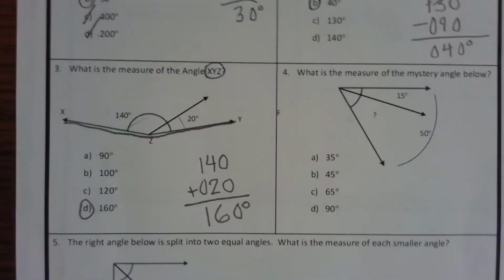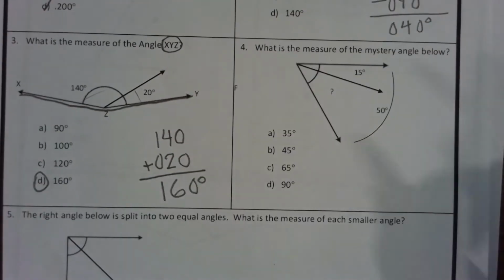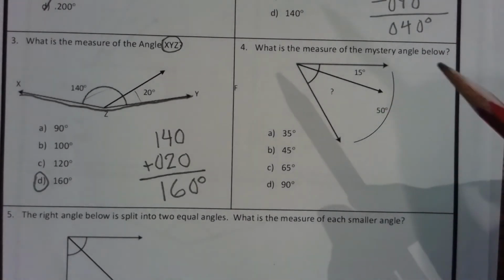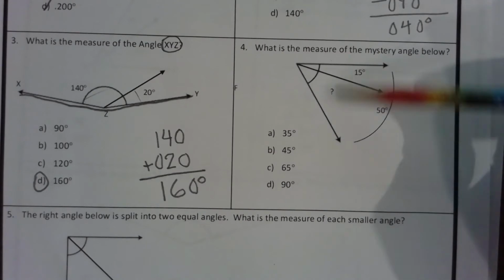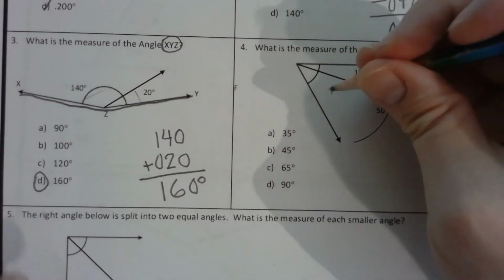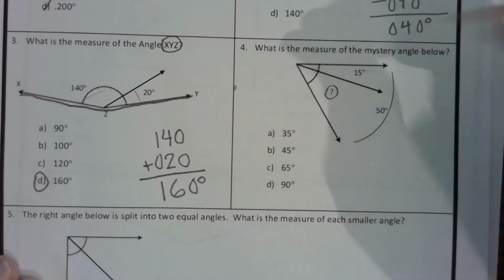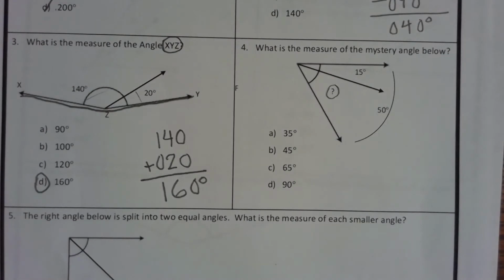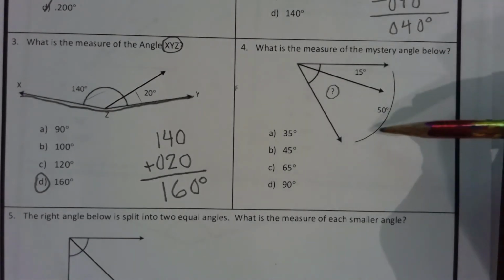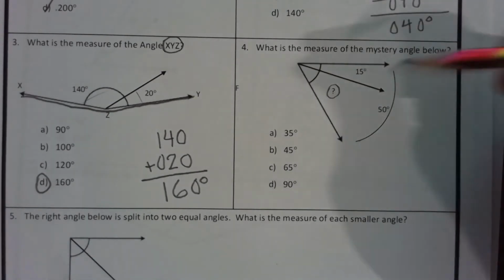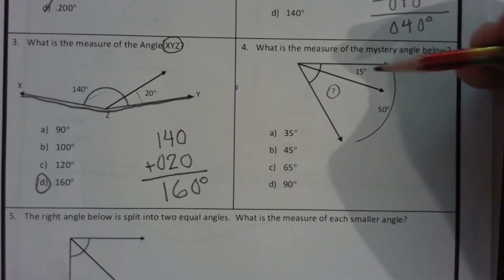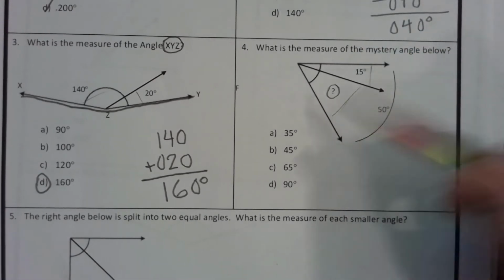Okay. Number 4. What is the measure of the mystery angle below? Okay, so we have our chart here, and we see that we're looking just for this little section, right? Now this is very similar to number 2. We have the degrees of the whole largest angle, right? We know that this whole thing is 50. We know that this little section is 15. We need to know what is left over.